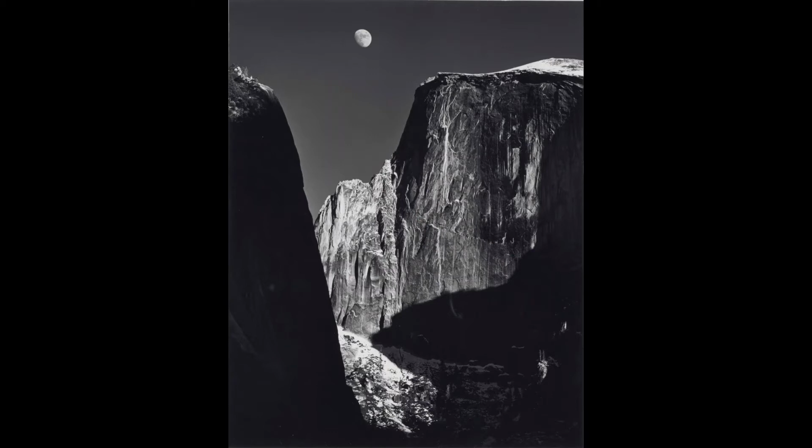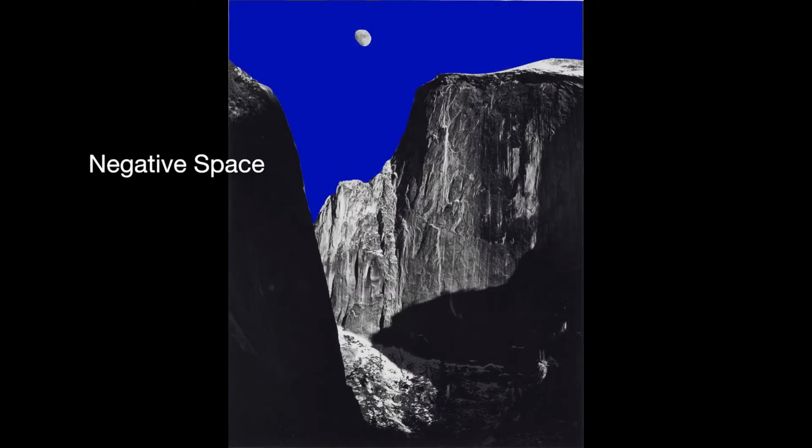Except in this image, there is one more star. The moon hangs in the sky in a counterbalanced position to Half Dome. So, how did Ansel Adams make it stand out? He used plenty of negative space, sky without cloud or any other details, to surround it, so it can gather enough attention as a supporting character while keeping Half Dome as the main character.